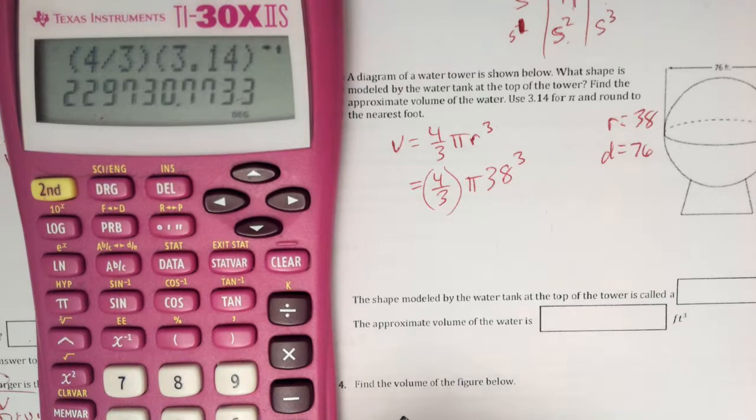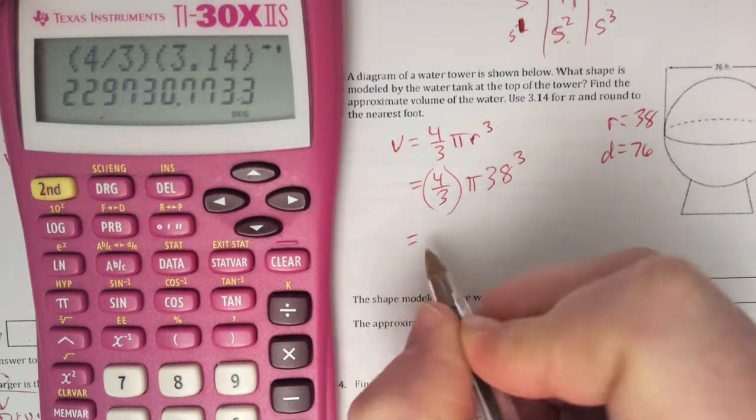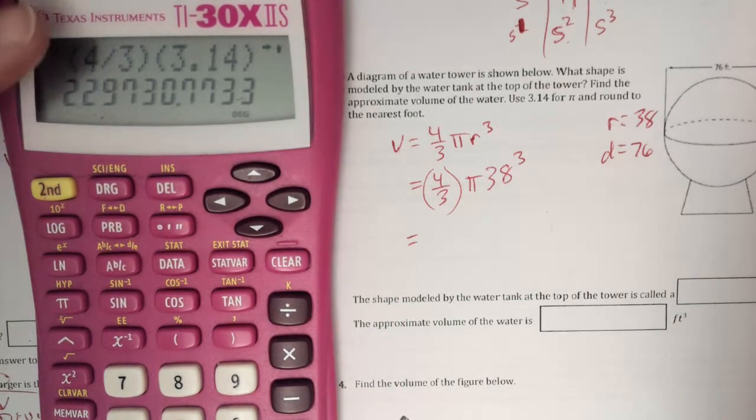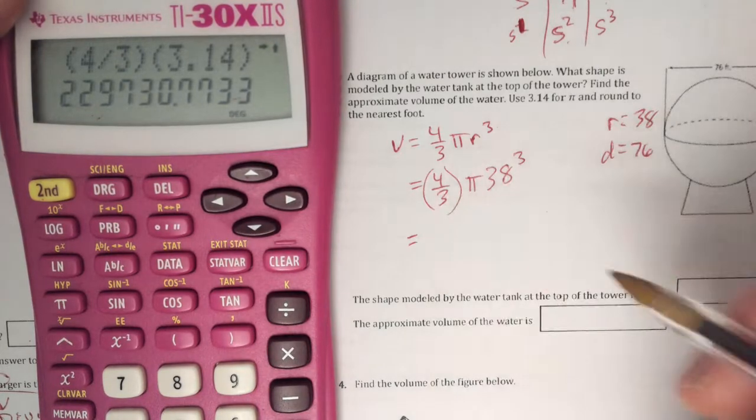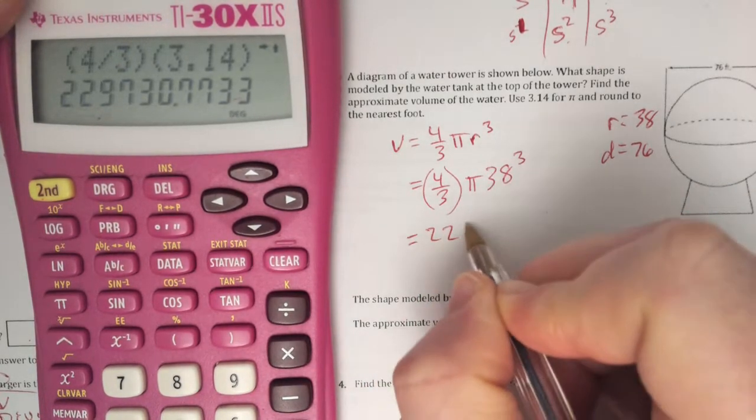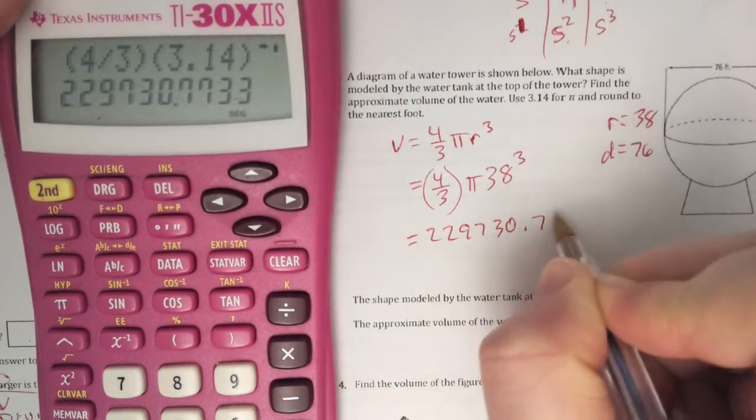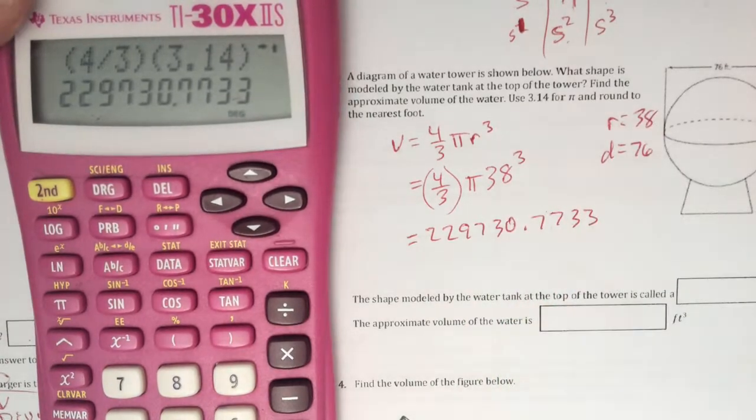Boom. And that's the answer. All right, so we have that big long decimal, right? 229,730.7733.